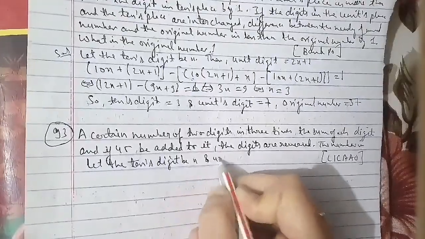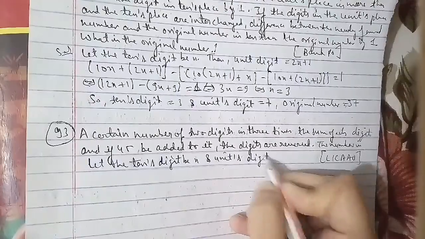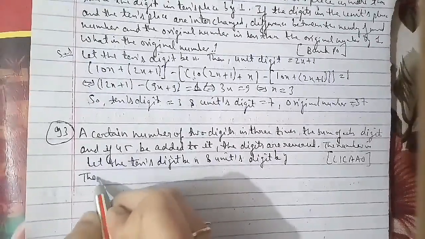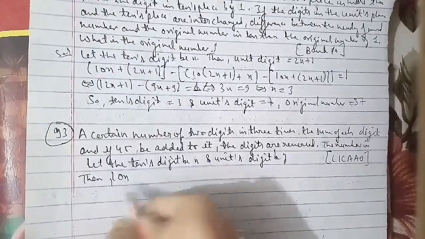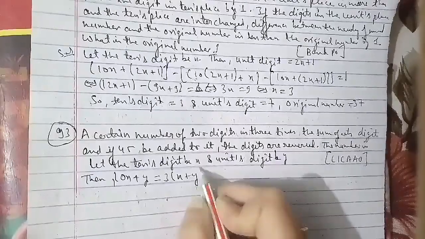That we have as an answer. Let's go ahead with the next one, which is also an important one. So we go ahead further, and that is the 94th question of the session.